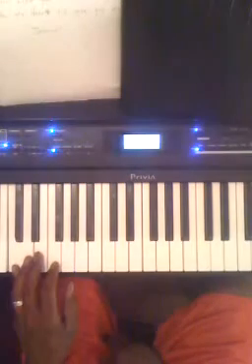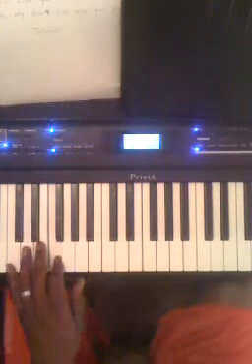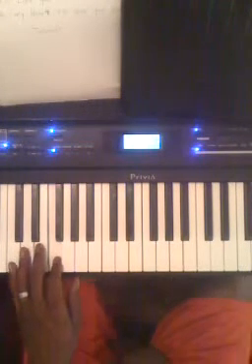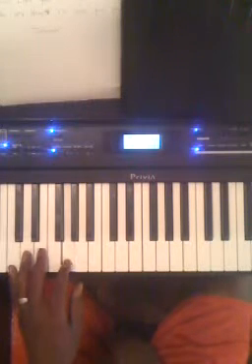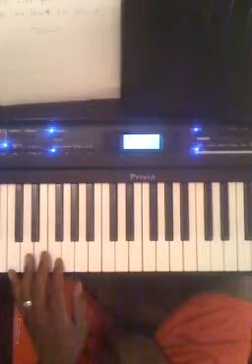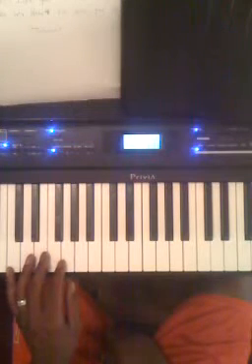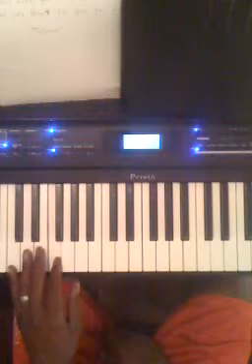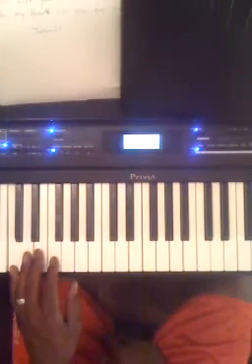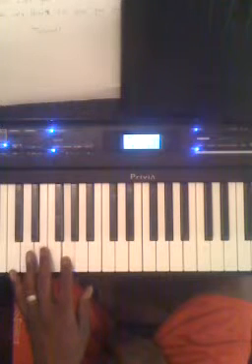From C to F, we call that a perfect fourth. From C to G, we call that a perfect fifth. So your fourth and your fifth are perfect. Everything else is major. Perfect fourth from C to F. Perfect fifth from C to G.